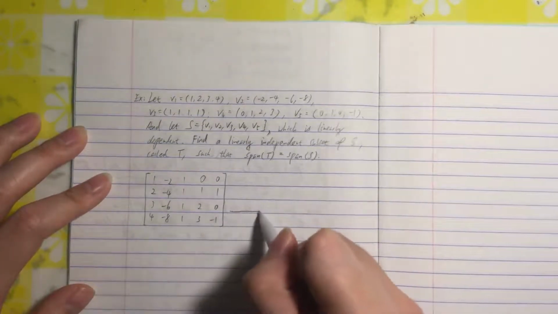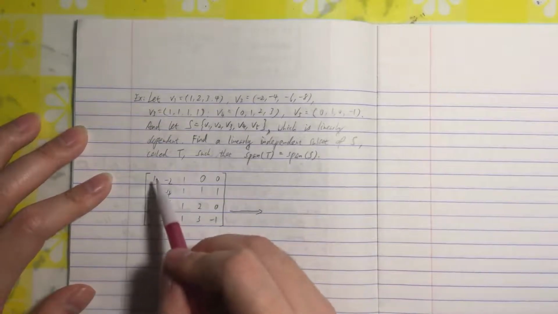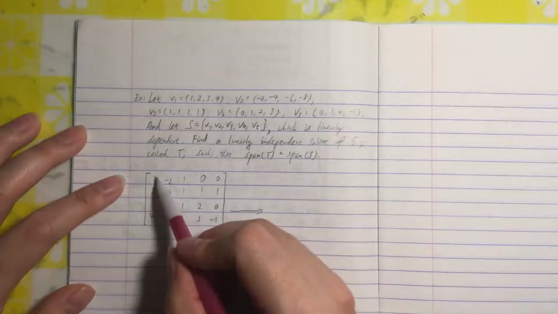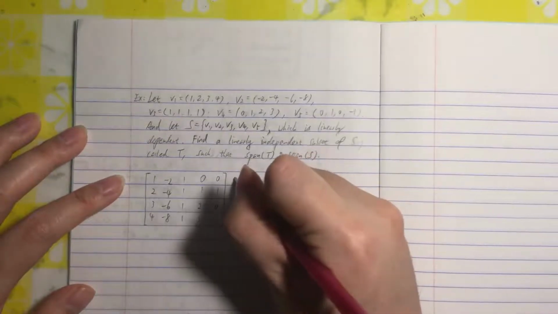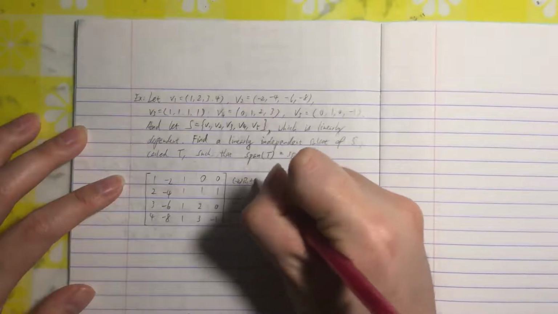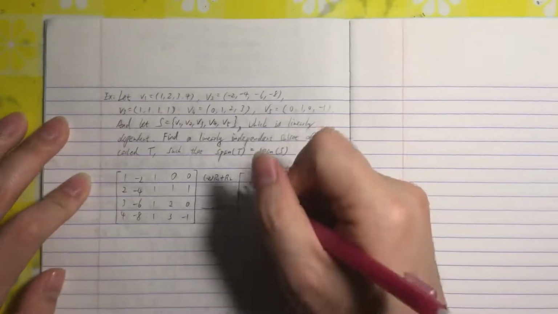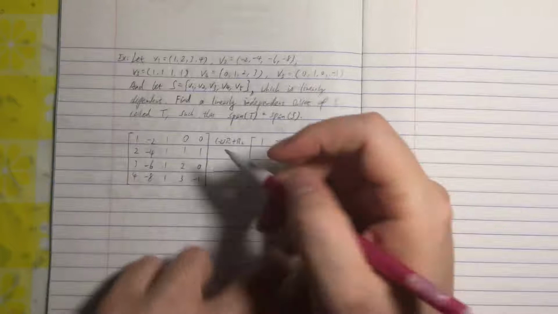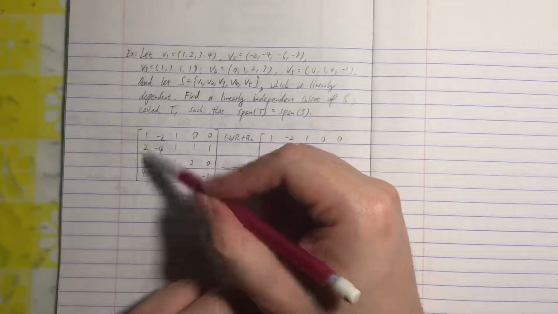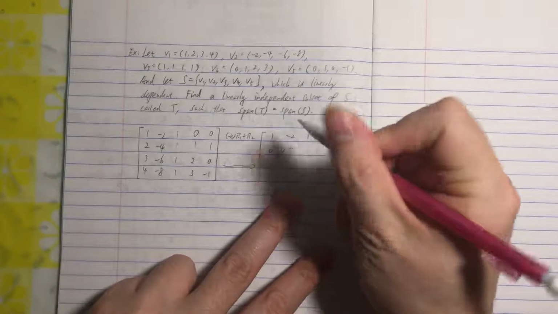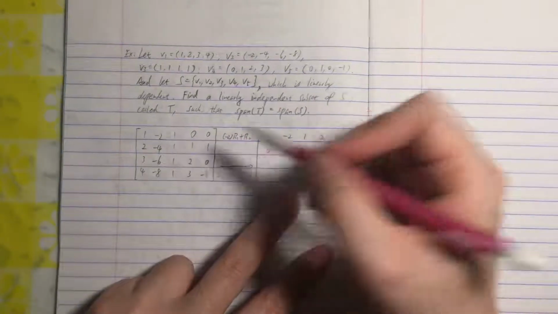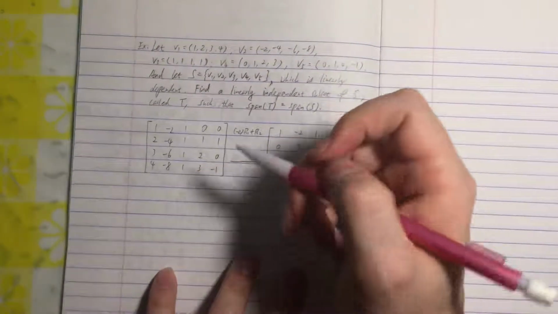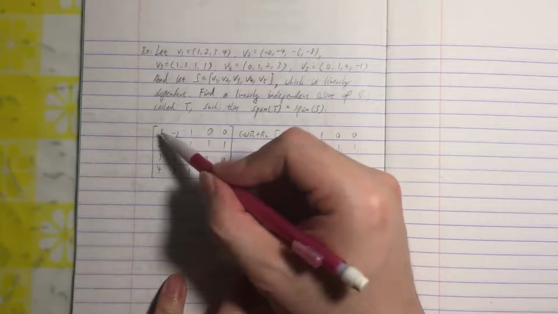In the first row, there's a leading one here. We try to make all entries below the leading 1 to be 0. I can multiply the first row by -2, add it to the second row. The first row stays the same: 1, -2, 1, 0, 0. I get 0, 0, -1, 1, 1 in the second row.